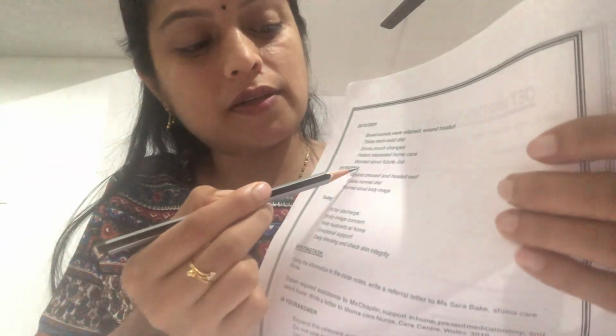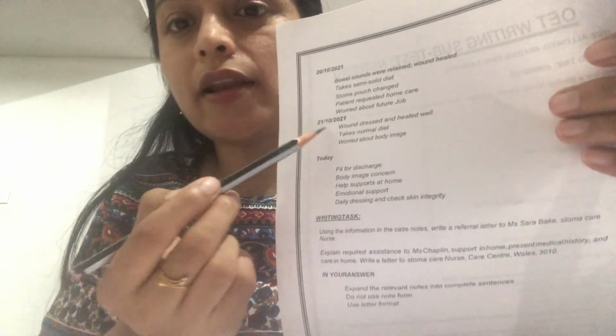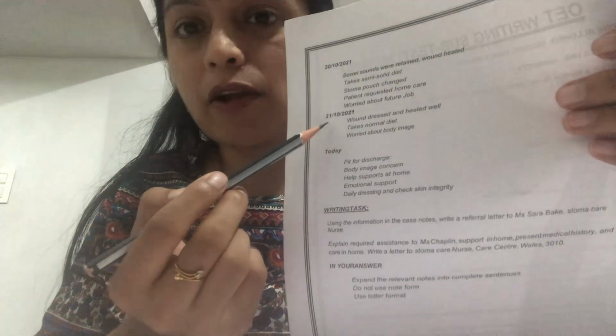If the case note doesn't mention today's date, date of discharge, or discharge date, see the last date and select that date. We write the letter to the reader at the end, during discharge time.